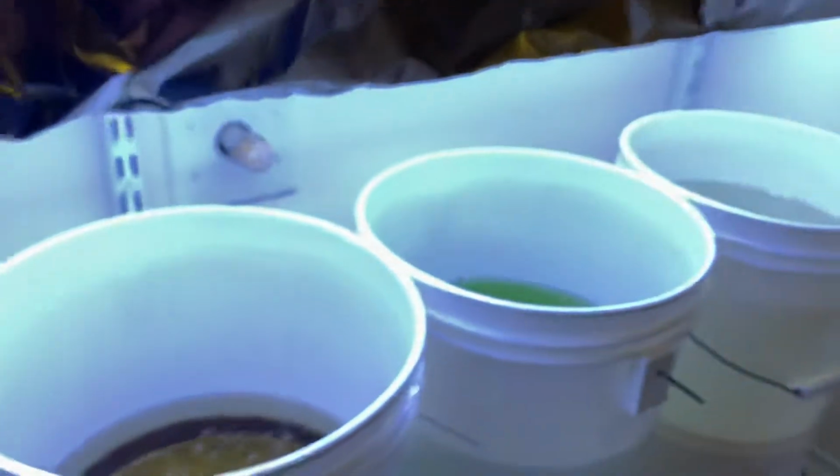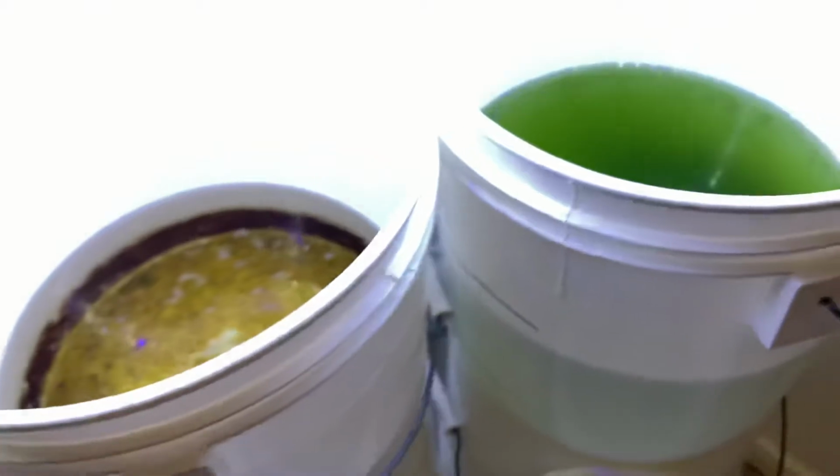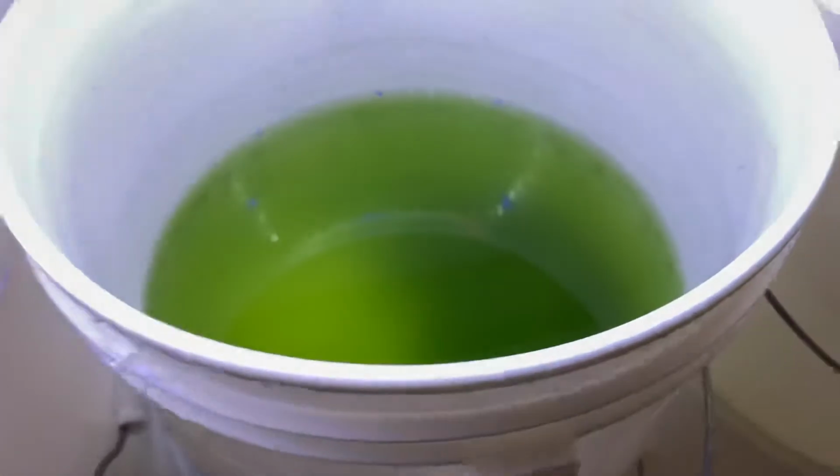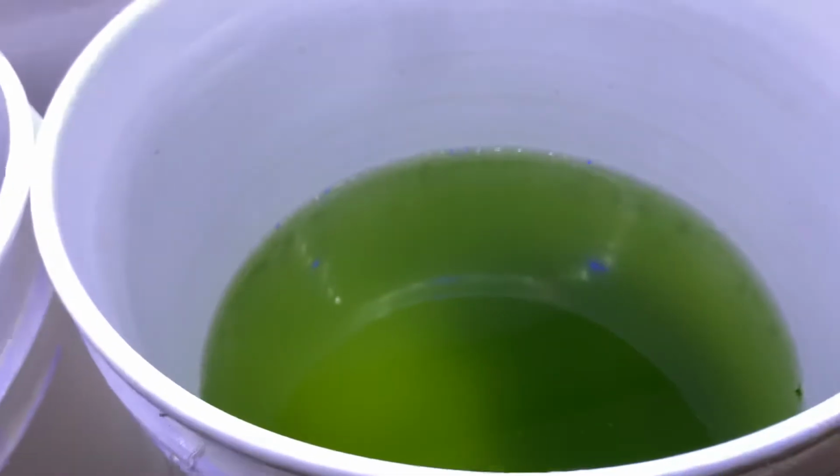For my class, we're doing a unit on energy, and so I wanted to show you some of the ways that energy can flow through an ecosystem using some things that I have in my fish room. So we're going to start off with some green water. Okay, so this is a bucket full of green water.